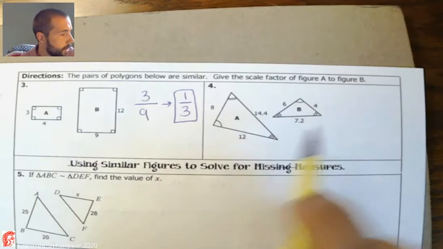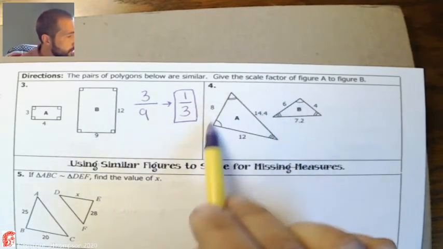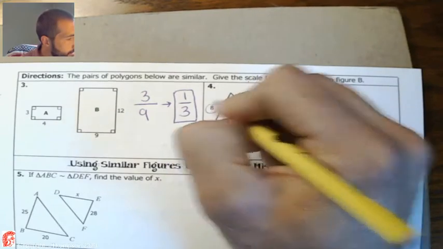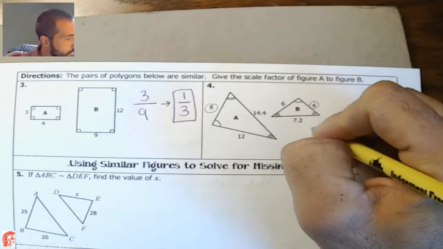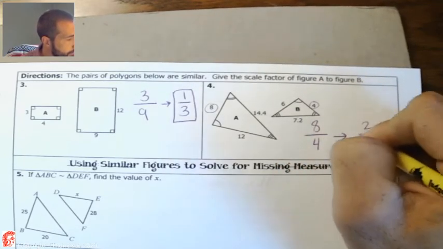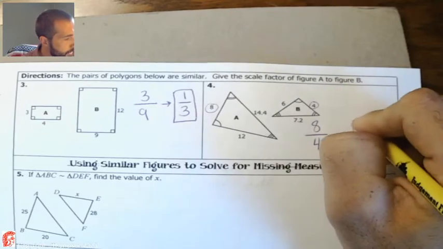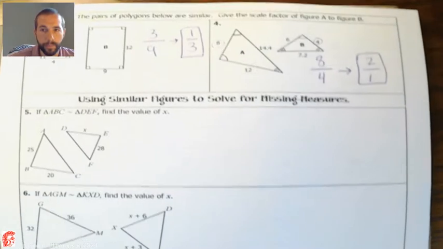Same thing for number 4. I'm going to pick the smallest one. That would be 8. And then the smallest one in the next picture would be 4. So the scale factor would be 8 over 4, which reduces to 2 over 1. So that's how we do scale factor. Just match up corresponding sides and then reduce the fraction.